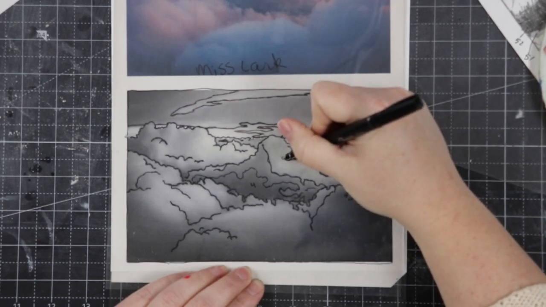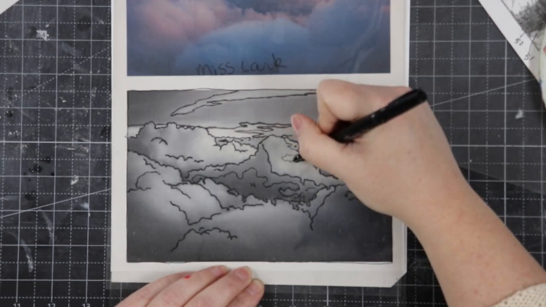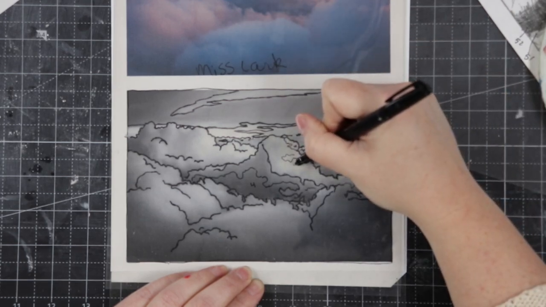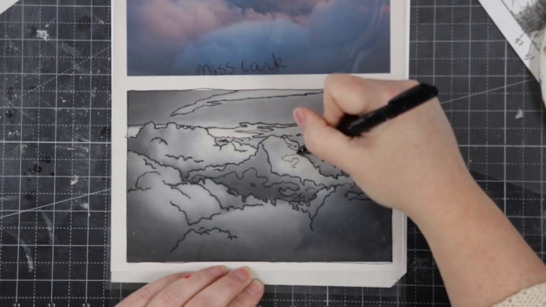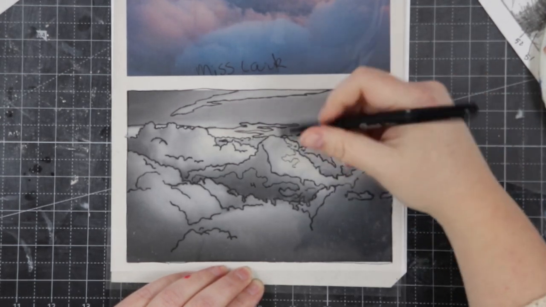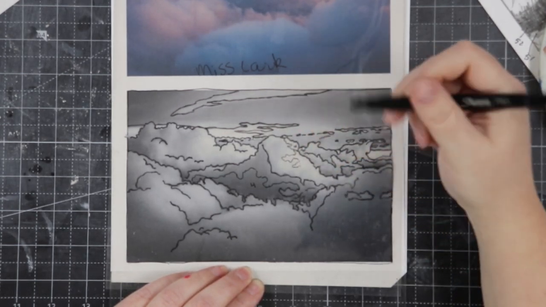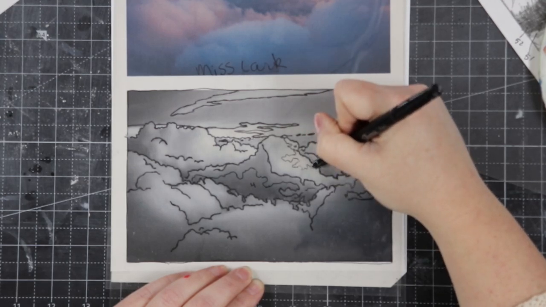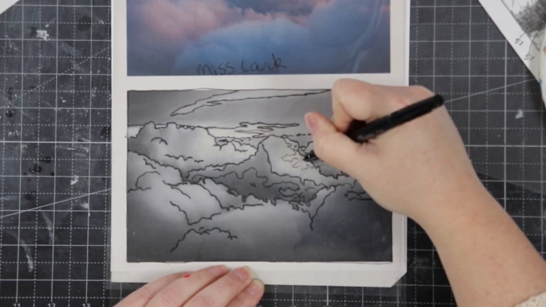And there's a little area here. It really does help to blur your eyes to figure all this out. Or not focus them, I guess. So I'm going to make that white as well.